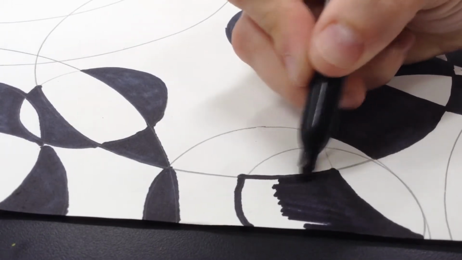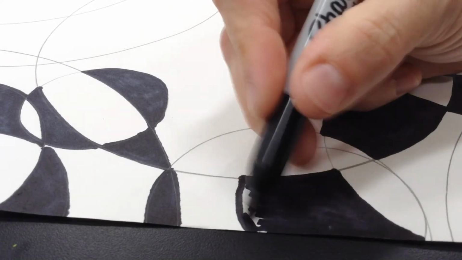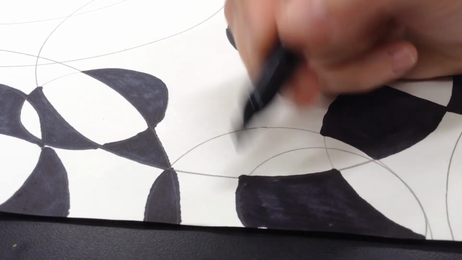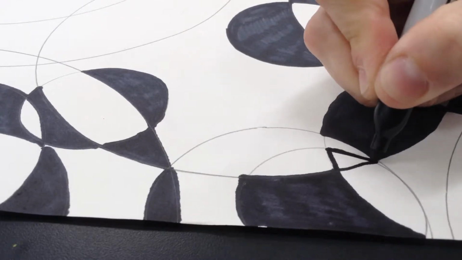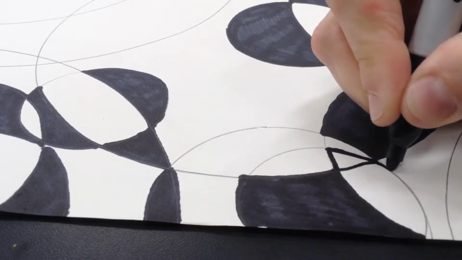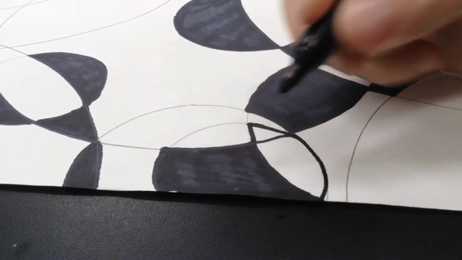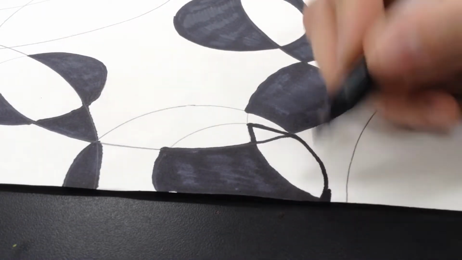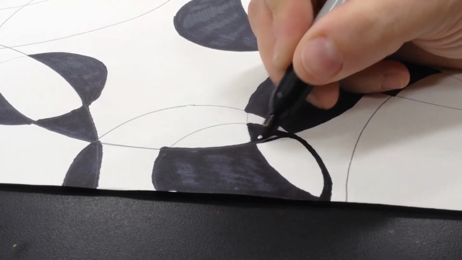Try not to work across the page so you don't back yourself into a corner and have two black areas or two white areas next to each other. So you want to be cautious of what you're doing. I have this little tiny sliver of a triangle that's going to be black, and it's going to make this area next to it white.